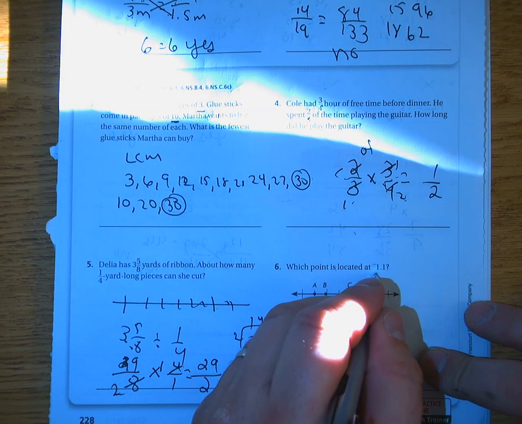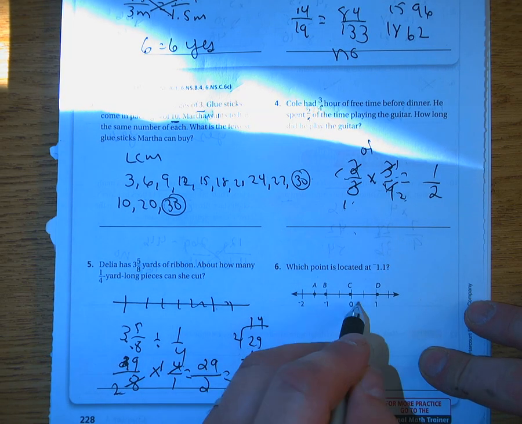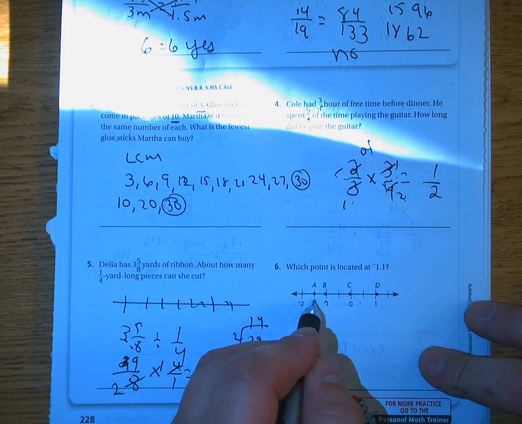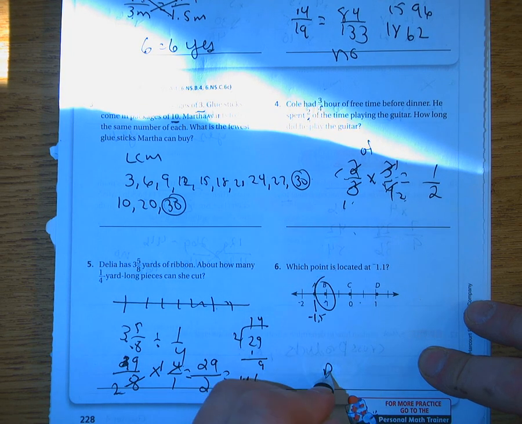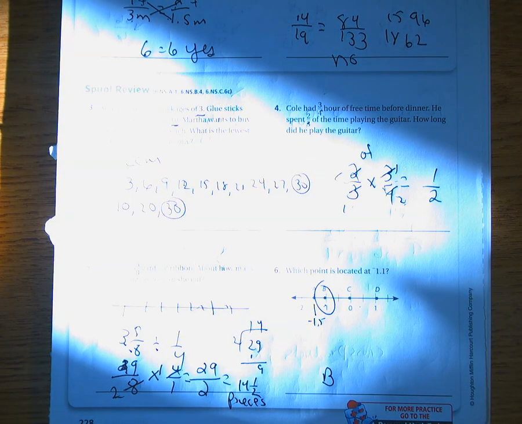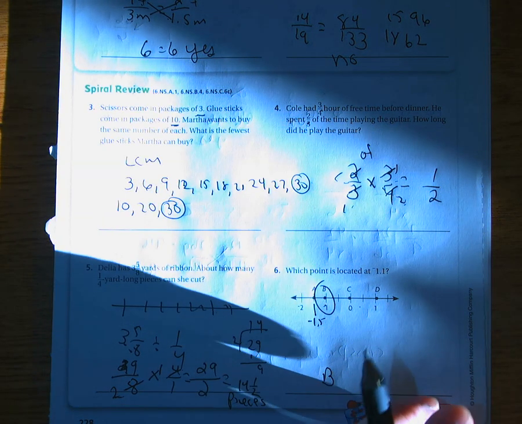Which point is located at negative 1.1? So it's going to be over here. This is negative 1.5, so it has to be B. I know that's hard to see with the lighting.